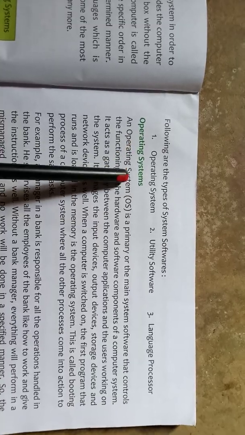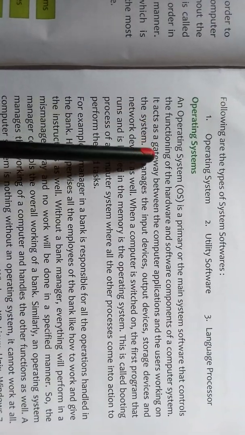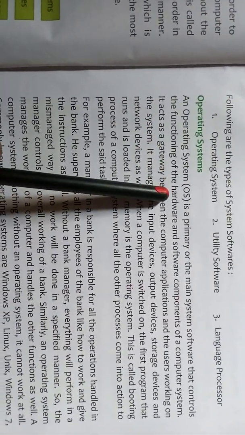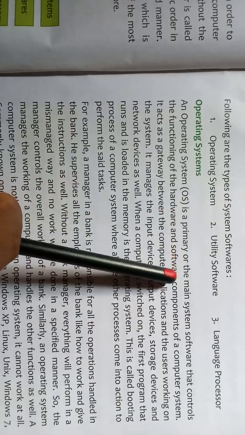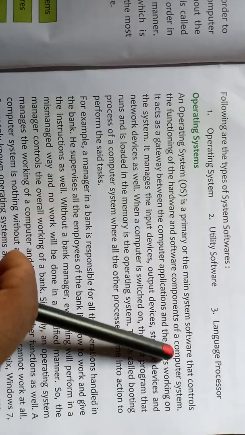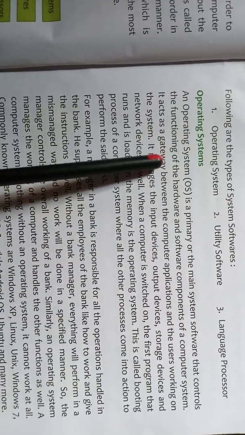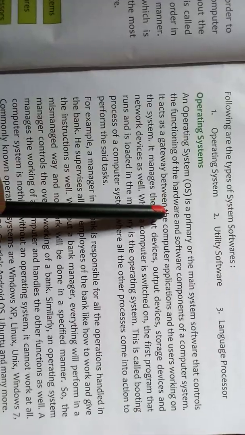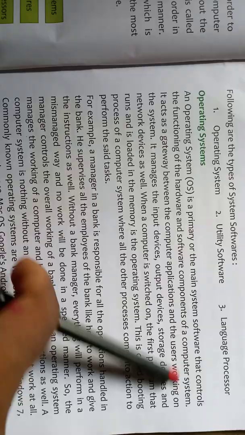So operating system, what is that? An operating system, also called OS, that is the short form, is a primary or main system software that controls the functioning of the hardware and software components of a computer system.